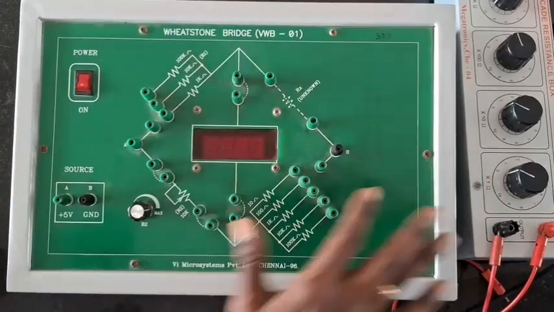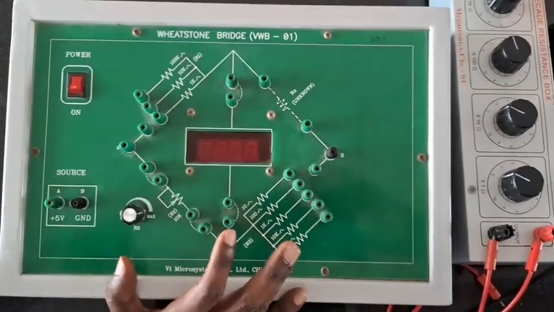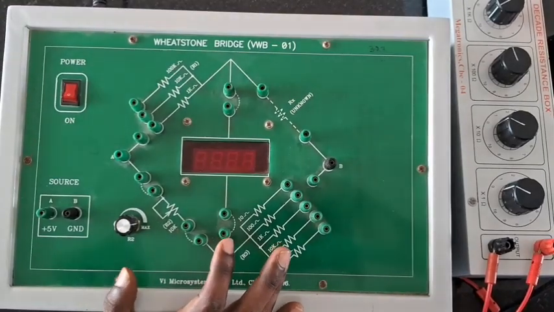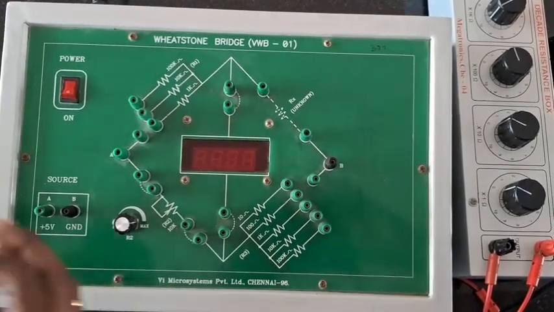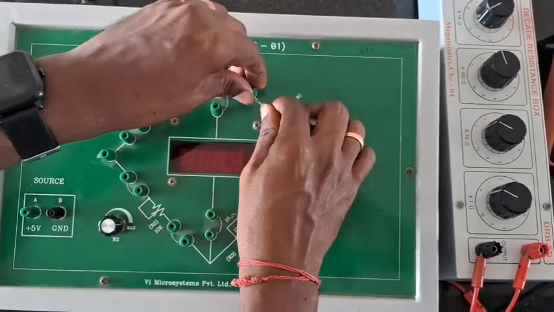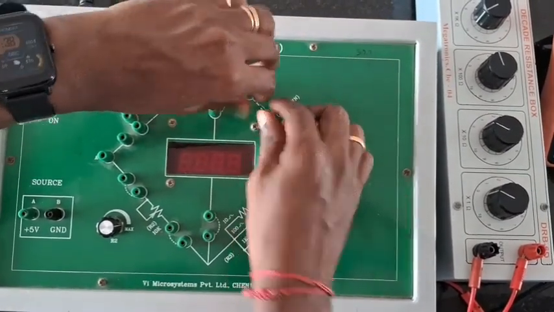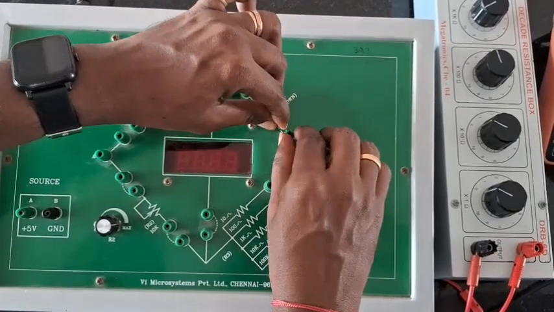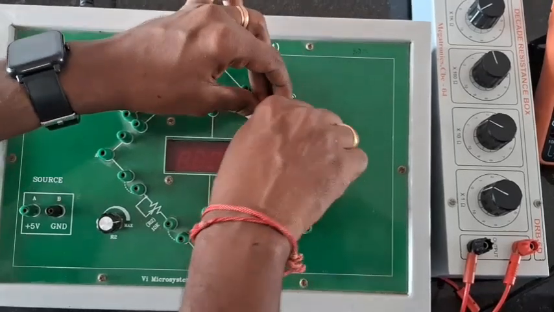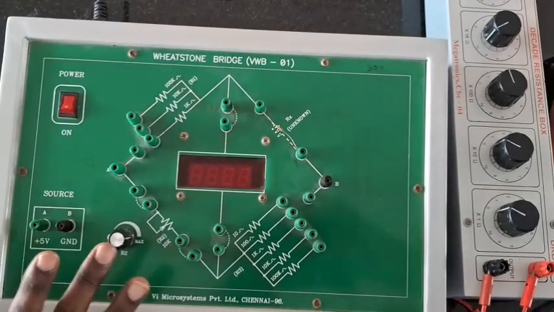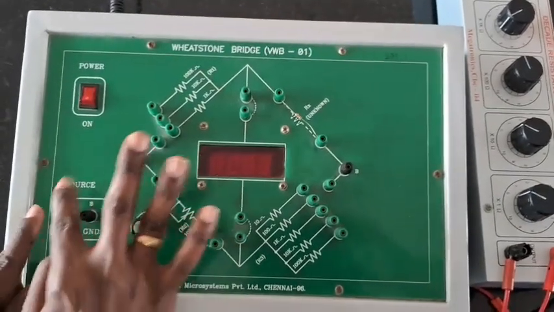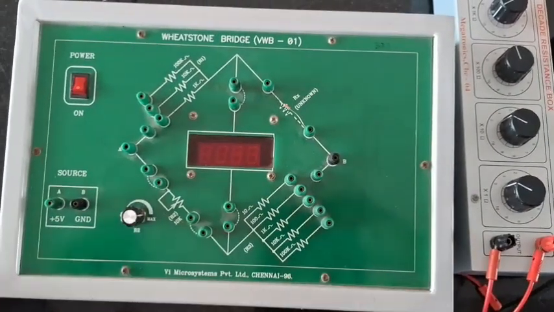Here, students, is the Wheatstone Bridge. Today we are going to see the Wheatstone Bridge. The purpose of Wheatstone Bridge is to measure the value of unknown resistance. Here we have the unknown resistance, so it is connected in the unknown arm of the four arms. Here there is a power supply. So A to A connection to be given, then B to B, B is ground.